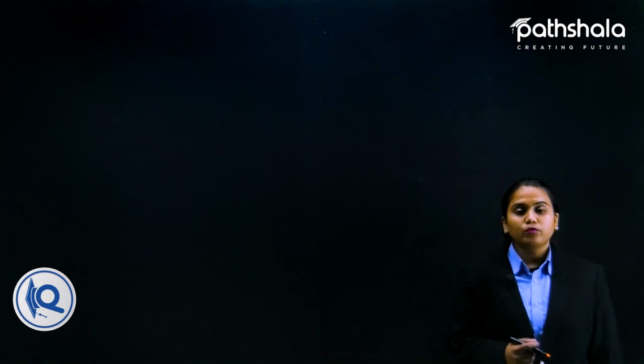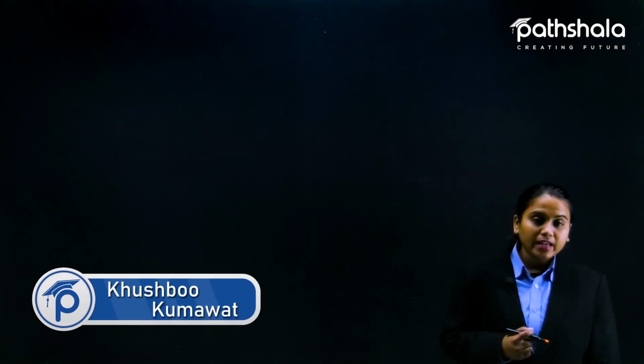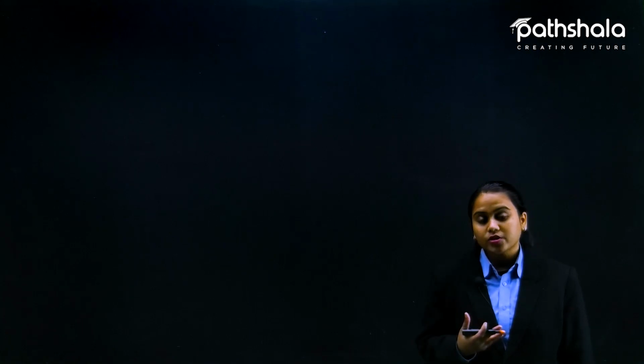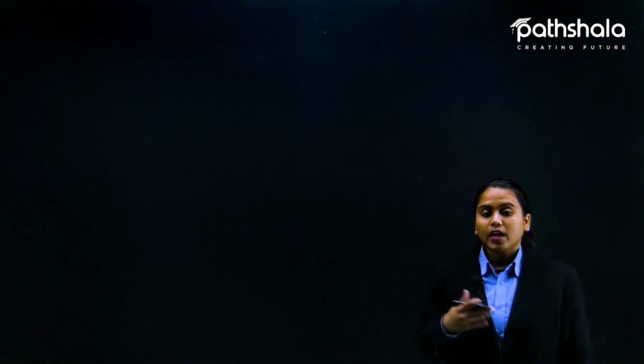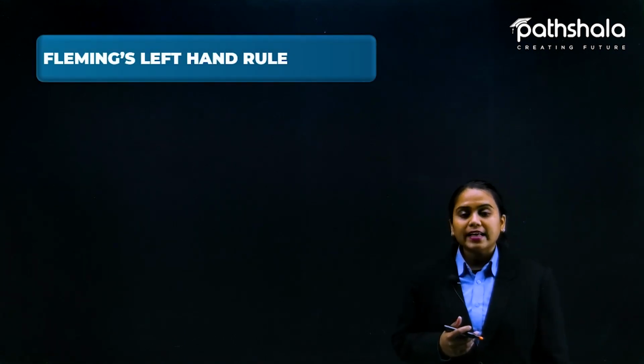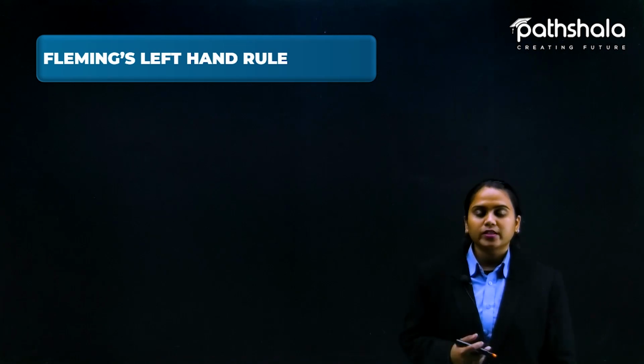Yes, students. So we know how the current affects the magnetic field lines and how it feels a force. We have also seen what happens when the strength of the current is increased. So now we find the direction of the force, and that is with the help of Fleming's left hand rule. So what does this rule suggest?